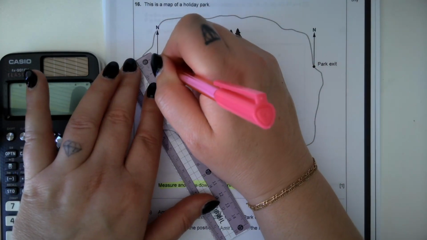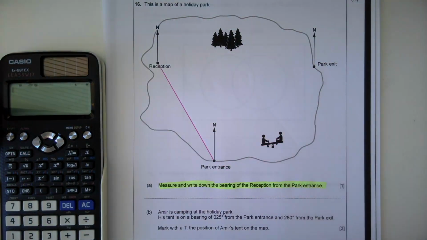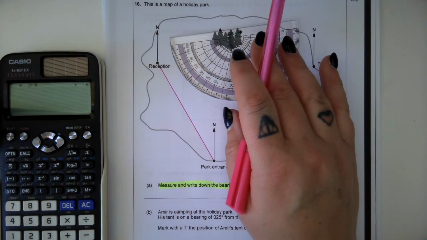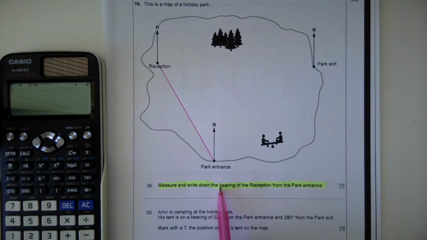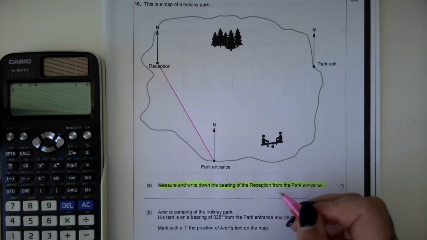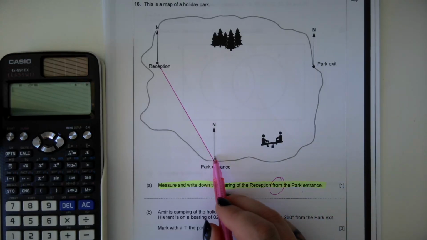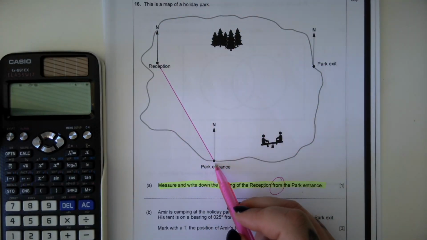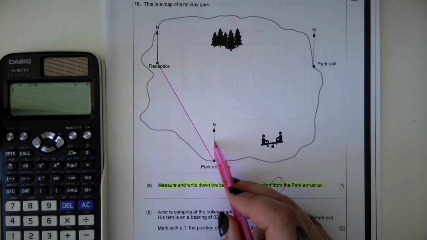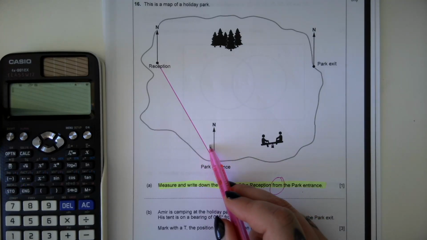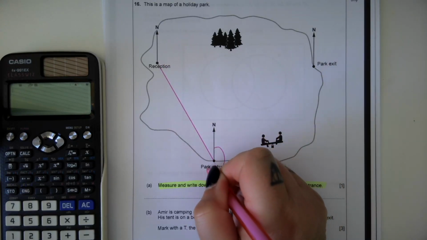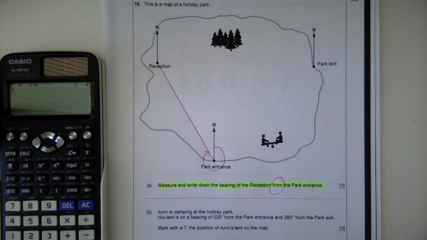So the first thing I'm going to do is draw a line between them because that helps me when I start to use my protractor. We are using a protractor because it tells us to measure. It doesn't tell us that the diagram's not drawn accurately. It tells us to measure. So we want the bearing of the reception from the park entrance. So we're starting at the park entrance. These north lines are really handy. If we didn't have those, we'd have to draw them because we measure bearings from north in a clockwise direction. Okay, so the bearing of the reception from the park entrance is this angle here.